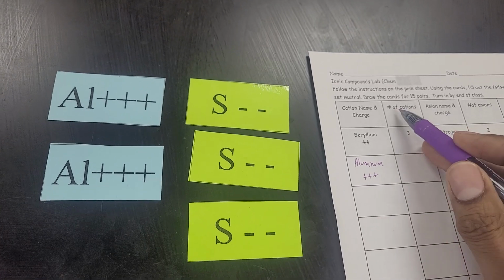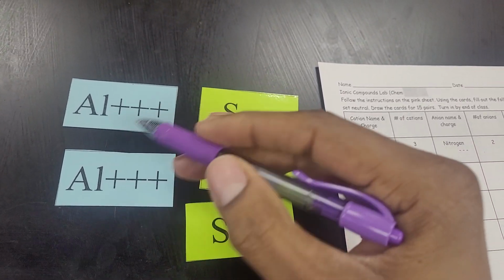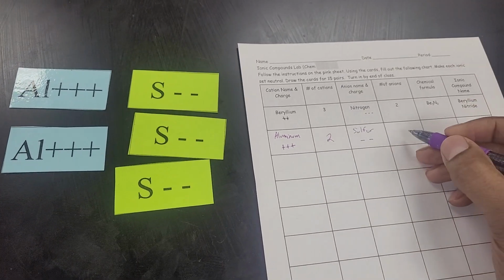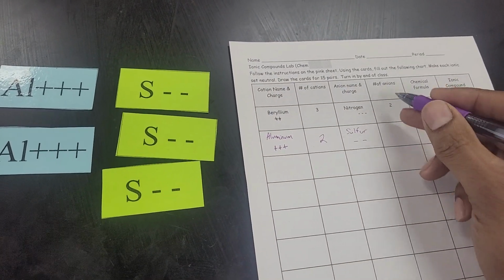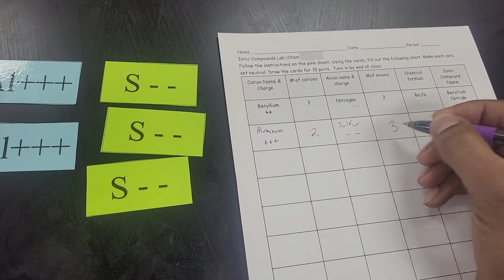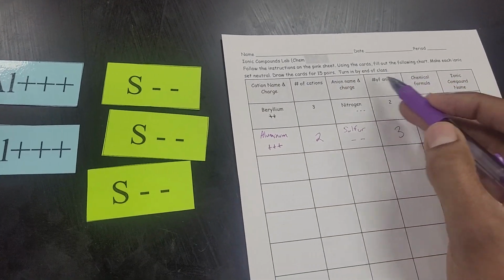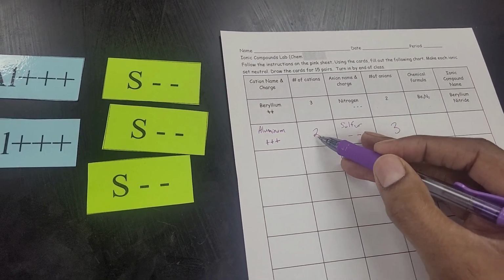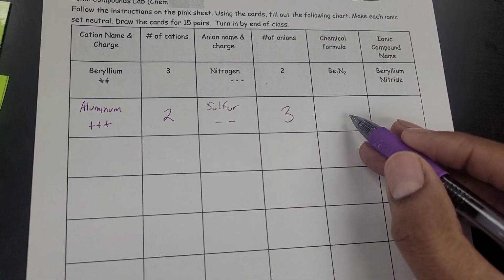So how many aluminums did it take us to get stable, or to get everything canceled out? We have 2 aluminums, so we're going to put the number 2 here. How many of the anions did we need? Well, we need 1, 2, 3. We had 3 of the anions, so we're going to write down a 3. A cation is any ion with a positive charge. An anion is any ion with a negative charge. So this is telling us how many of the aluminums we have and how many of the anions we have. Now we're ready to write our formula.